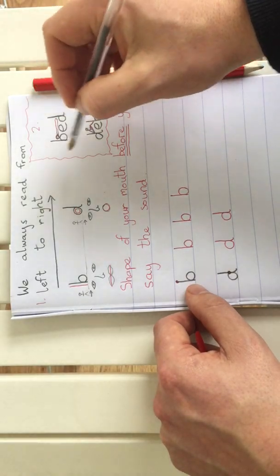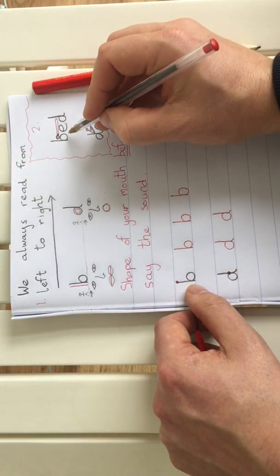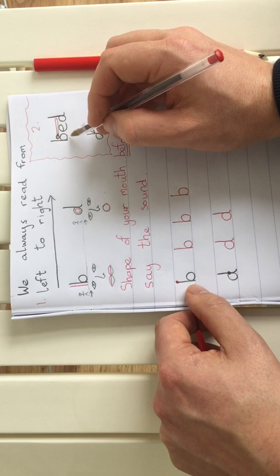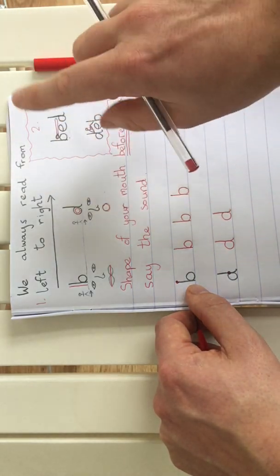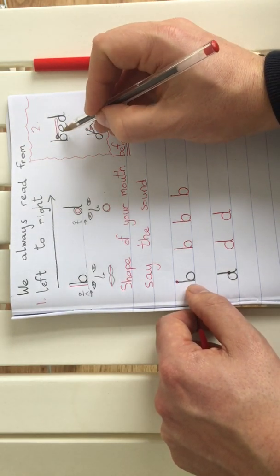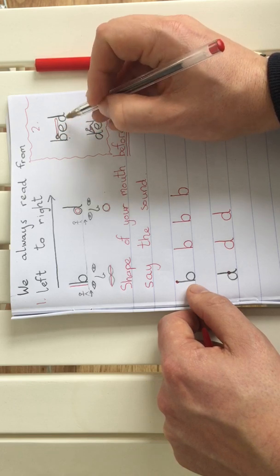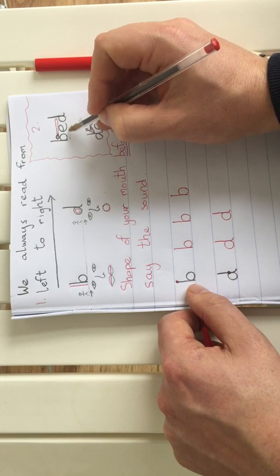Now, the other little idea that some mammies and daddies might know about is the bed idea. So here's the word bed. You could write this on their copy if they're really struggling a lot. You could write bed up in the top corner all the time and ask, what does that say? Which one is the b? Which one is the d? Now, the boy or the girl can only be lying down comfortably in the bed if it's written like this, bed.